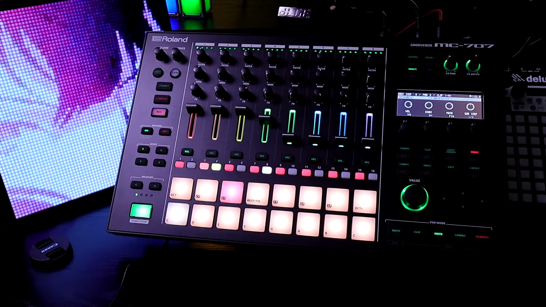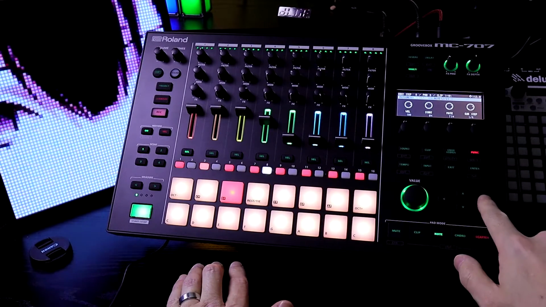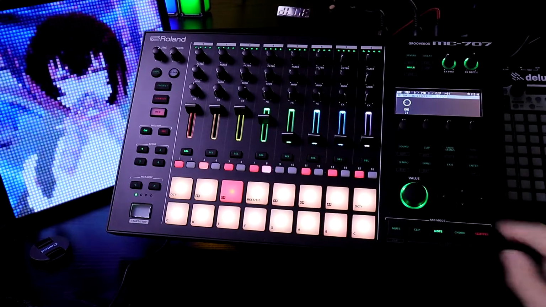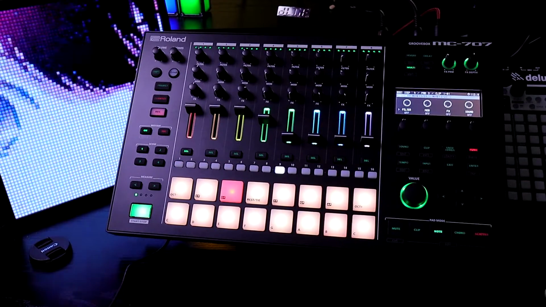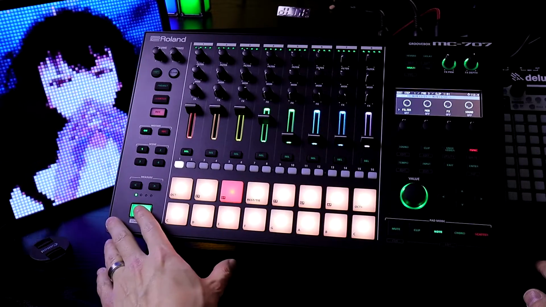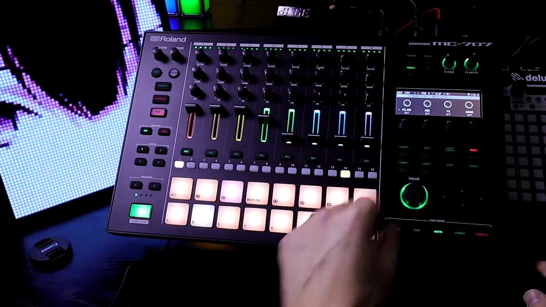There it is. So if I arrow over to the right, we see note page 2. So I can change the end of that note. So let's arrow left into the motion tab. So we can change any of these knobs depending on what step we're on. So if I press play, you can hear that beat.